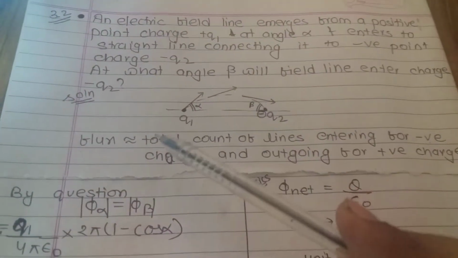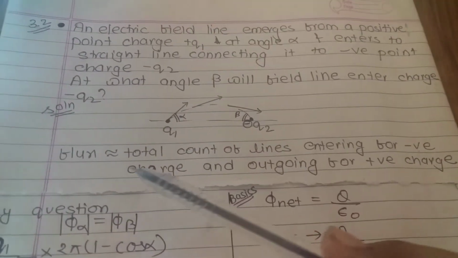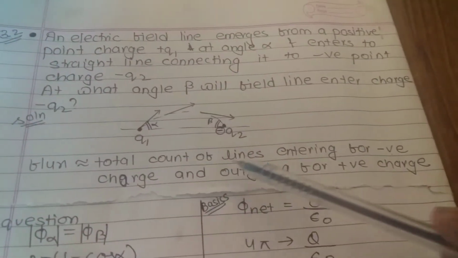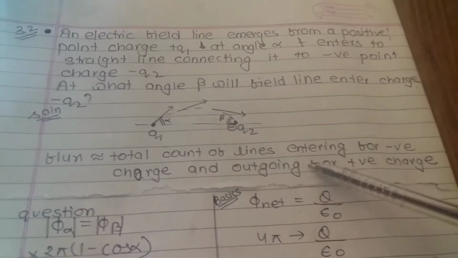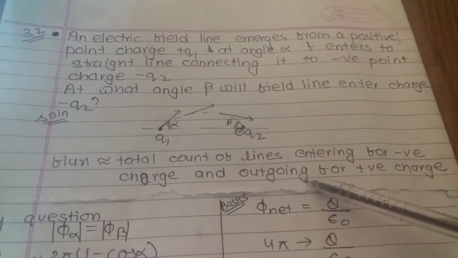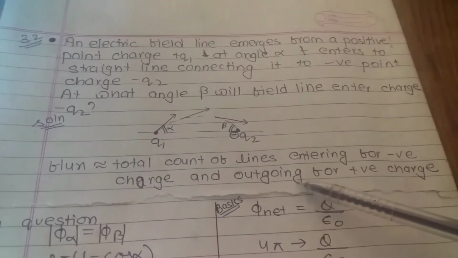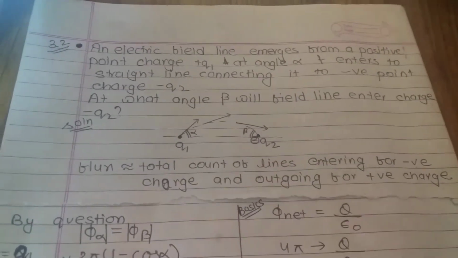Now you have to understand the analogy of flux for understanding this question. The flux is the total count of lines that is entering for a negative charge and outgoing for a positive charge. So if you are using Gauss law and finding the flux for a negative charge, you are finding the total count of lines that are entering minus Q2 at an angle beta.